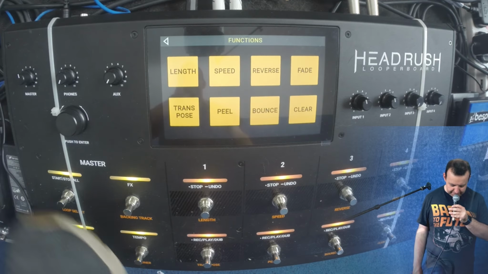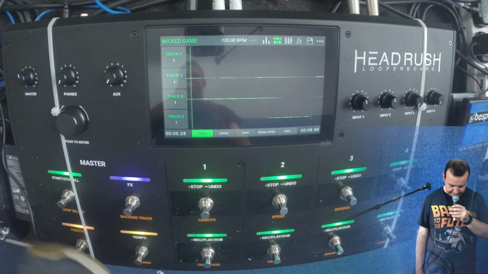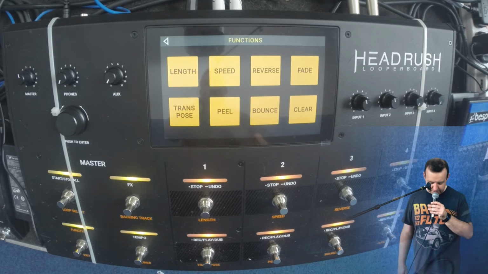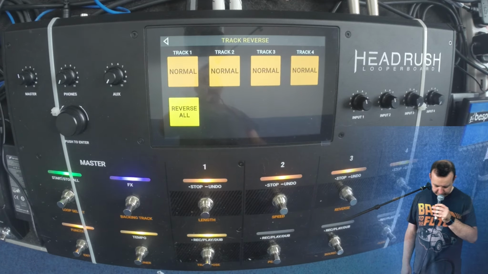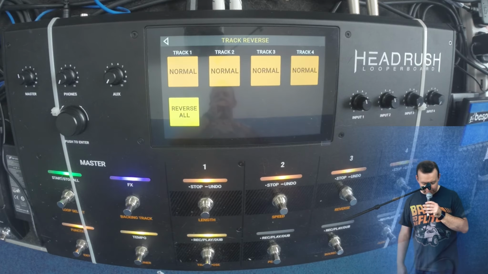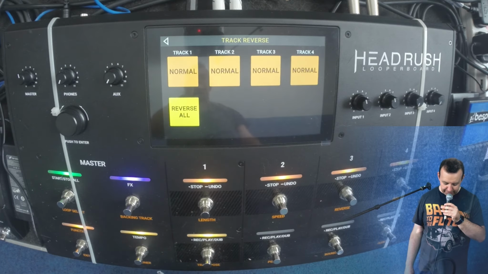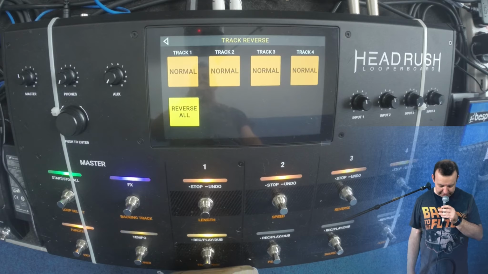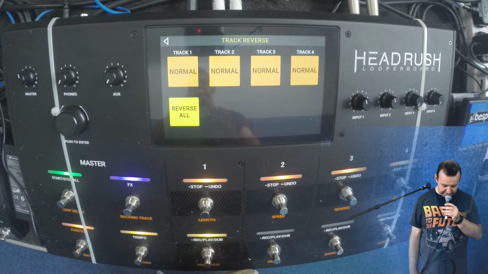The next one is reverse, so let's play this again. Reverse is quite useful. So at the moment they're all normal. And what I like is we've got track 1 to 4, we've also got a reversal just right here underneath track 1, which is really nice. So we can just go like this.